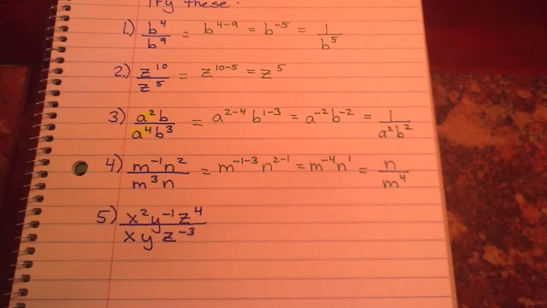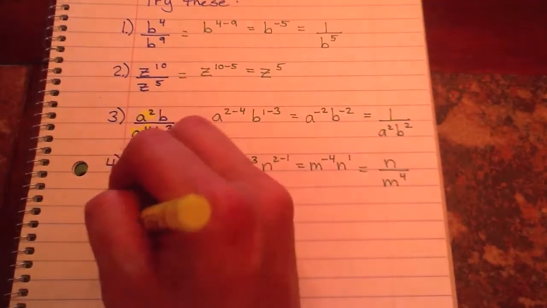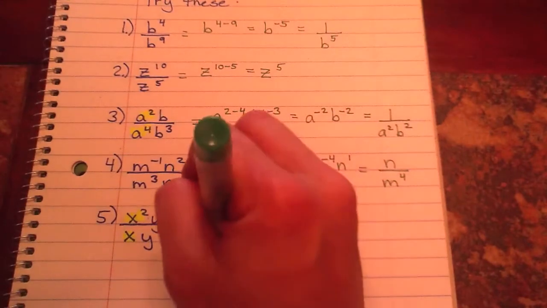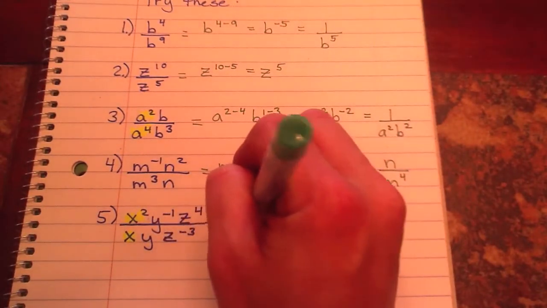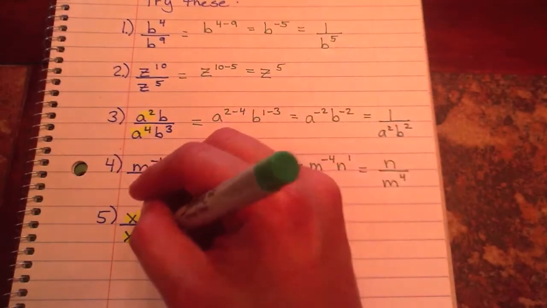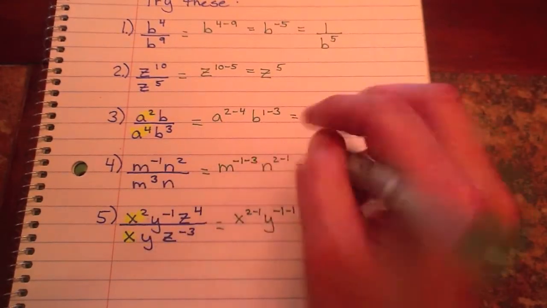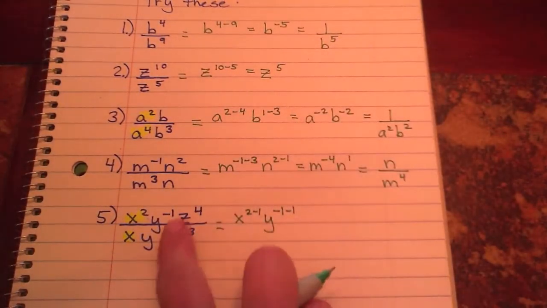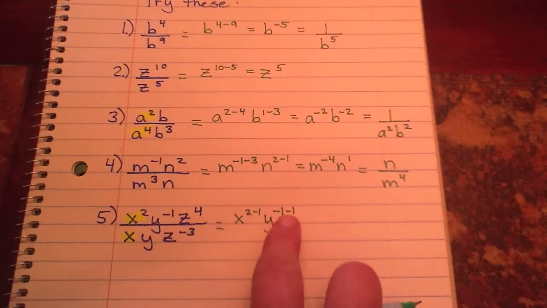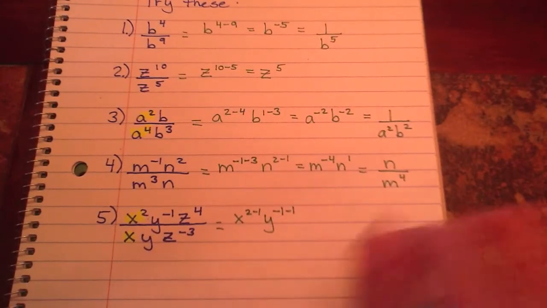Okay, again, just looking for like bases. X 2 minus 1, y negative 1 minus 1. Be really careful with signs there because that's important. That changes things. Some of you might have canceled that, but it's not. That negative 1 is moving that down. You should end up with a y squared at the bottom in the end.